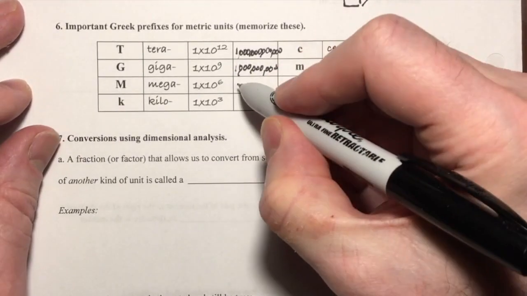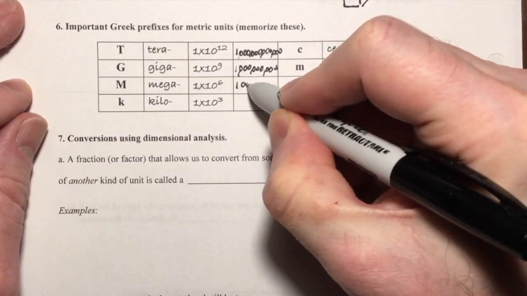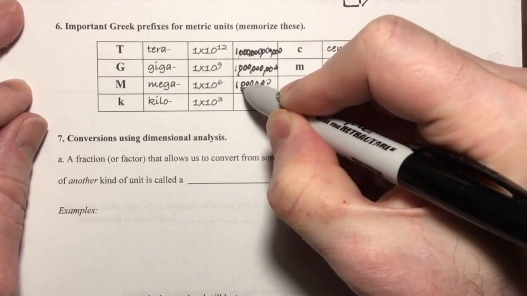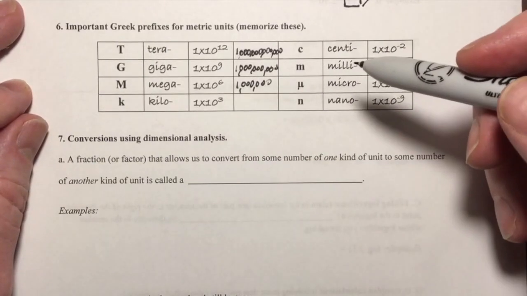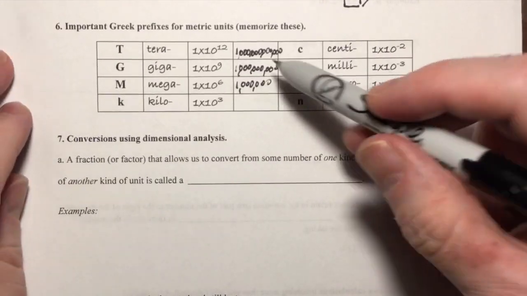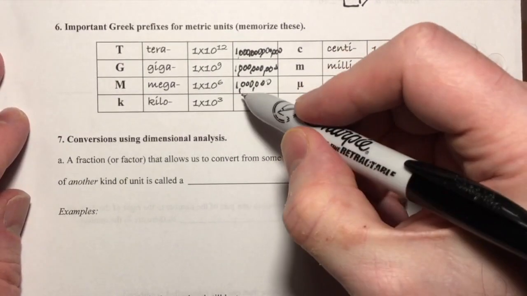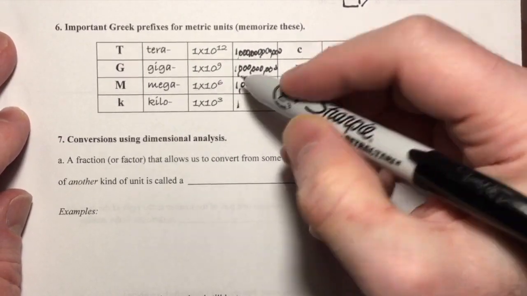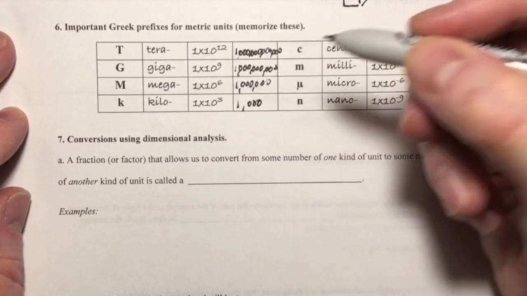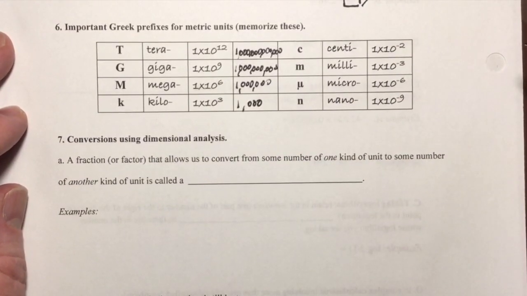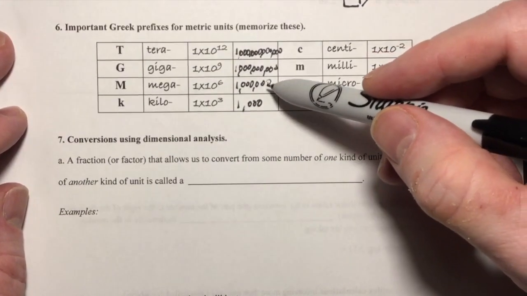Mega, we know that those are 1 times 10 to the 6. That's a million, mega million, right? Mega Millions. Tera means a trillion, mega means a million. Kilo is 1,000, 1 times 10 to the 3. 3 zeros after it, okay? Tera, giga, mega, kilo.